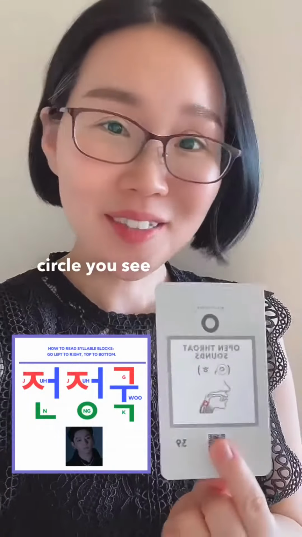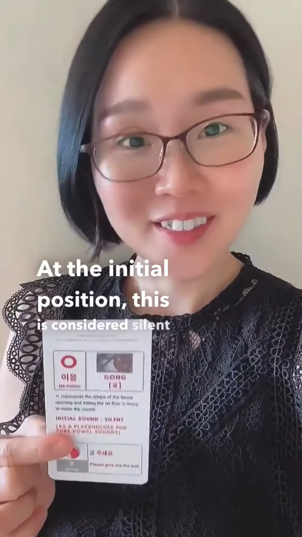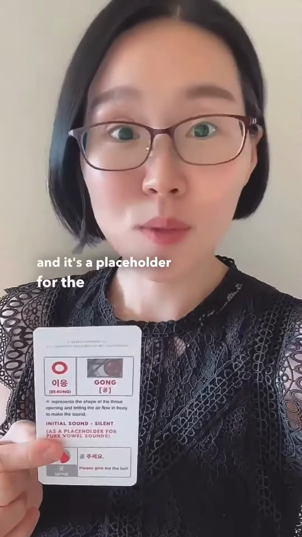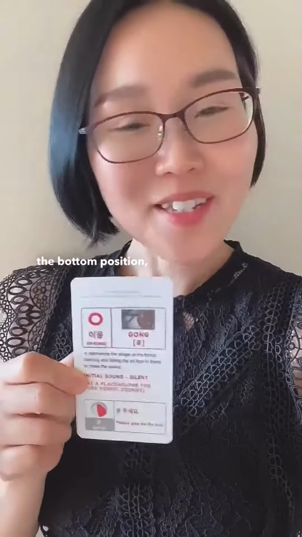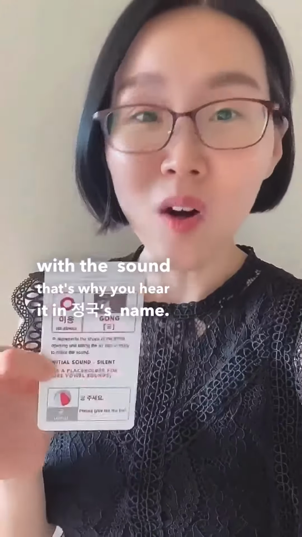The circle you see in Jungkook's name, this is called iung. At the initial position, this is considered silent and it's a placeholder for the pure vowel sound. At the bottom position, this is a voiced consonant with the sound. That's why you hear in Jungkook's name, Jung, right?